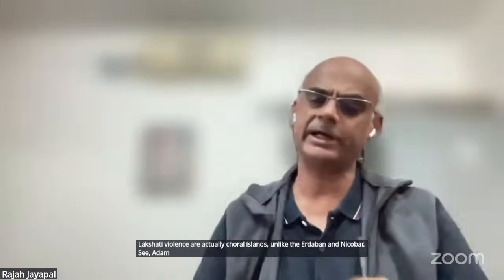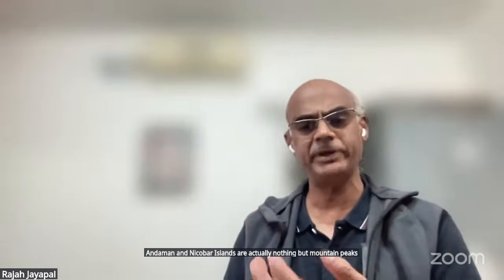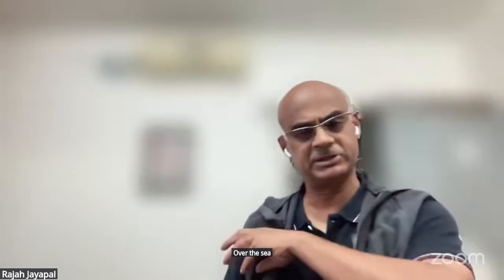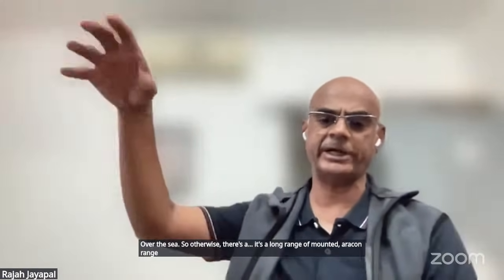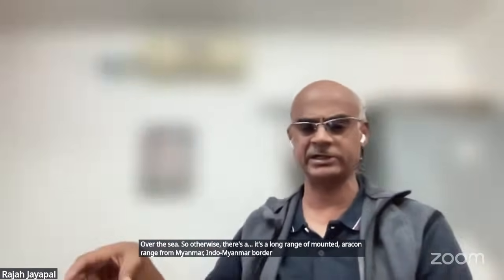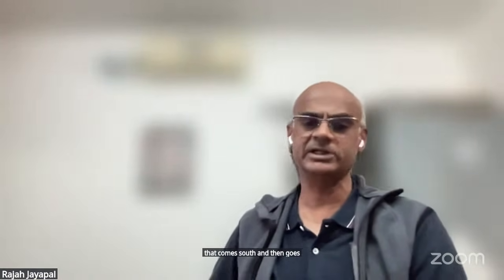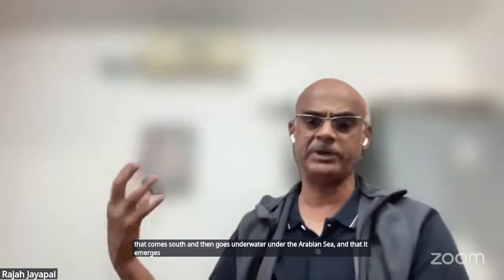See, the Andaman and Nicobar Islands are actually nothing but mountain peaks. They are mountain peaks which are exposed over the sea. Otherwise, it's a long range of mountains, the Arakan range from the Indo-Myanmar border. That's the Arakan range that comes south and then goes underwater, under the sea, and emerges in several places. That's where it became the Andaman and Nicobar Islands.